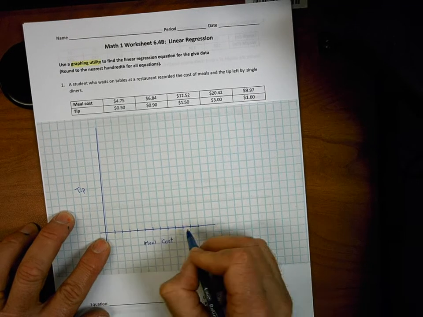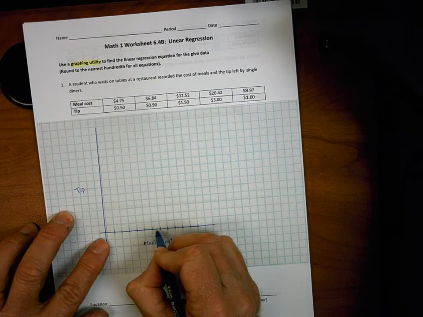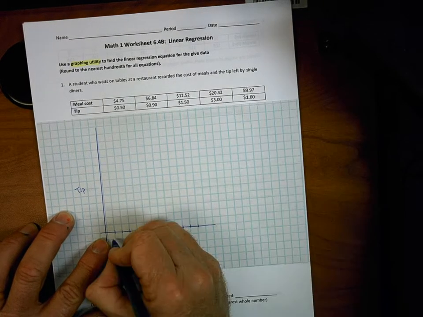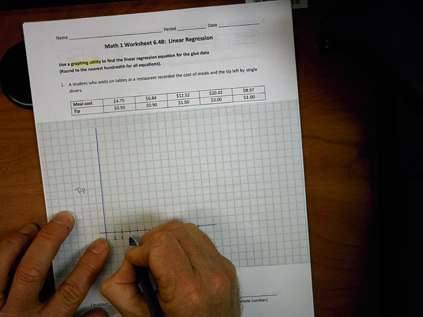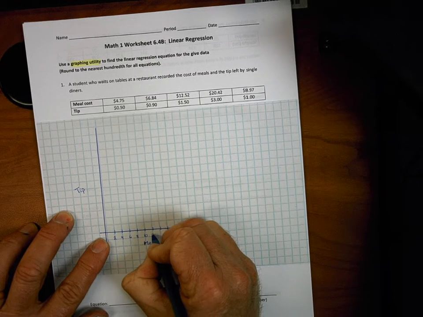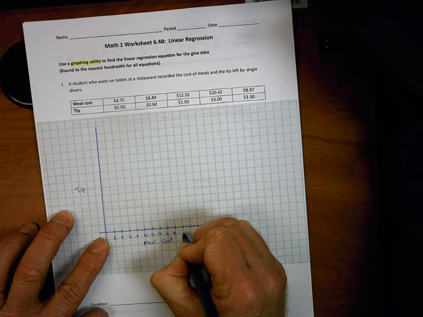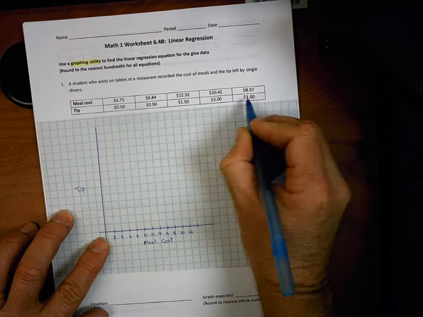That could give me my meal cost: 1, 2, 3, 4, 5, 6, 7, 8, 9, and so on. But I have to go all the way up to 20, so I'm going to make every interval worth $2. So 2, 4, 6, 8, that'd be $10, $12, $14, $16, $18, $20, and I have to go a little bit past 20, up to 22.